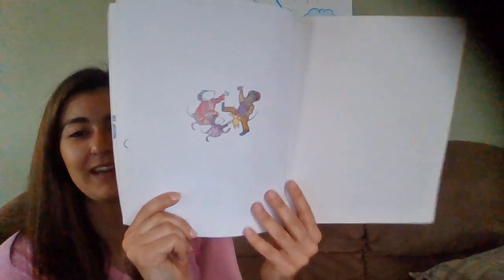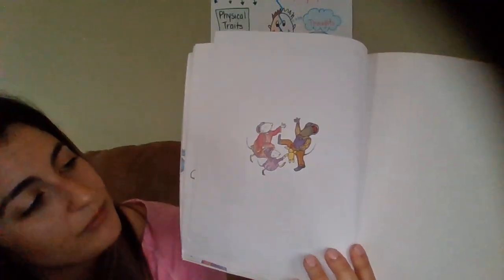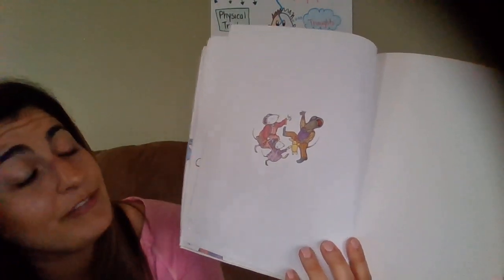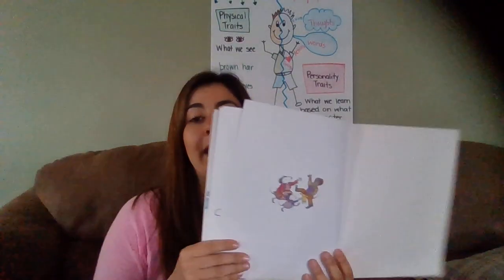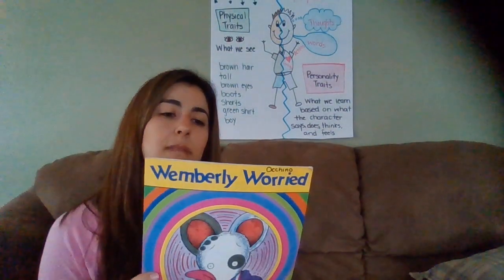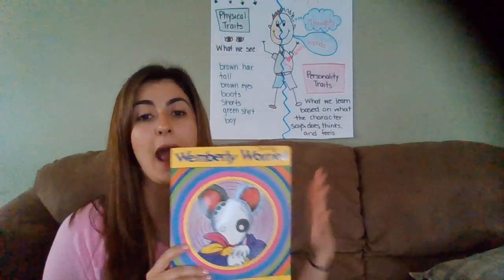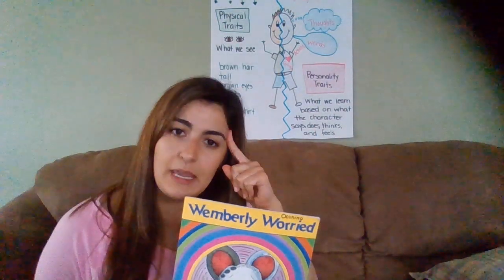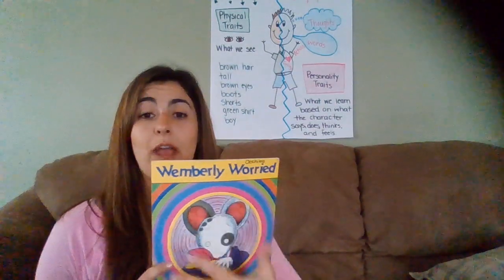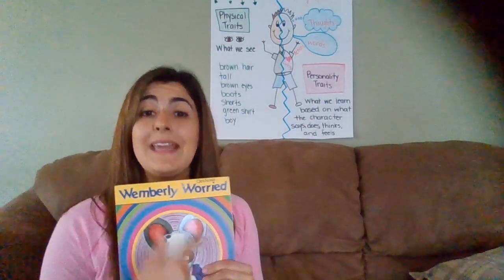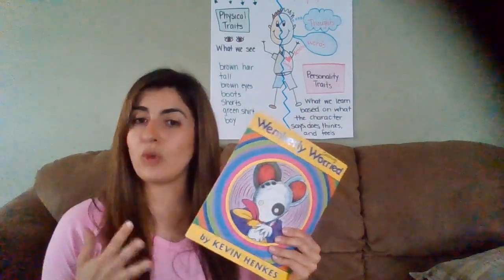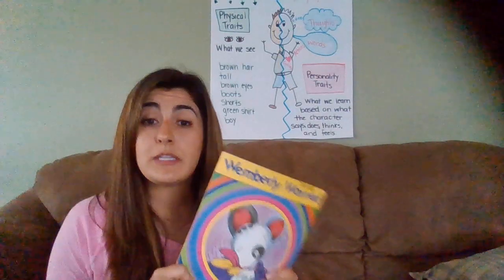The end. And then here is Wemberly returning from school, and she seems very, very happy. Her feelings have definitely changed from the beginning to the end of the story. So I hope you noticed that as I was reading, I was stopping and thinking, what were some of her external characteristics, how she looks on the outside, and then the internal characteristics you don't really know until you start reading the story.